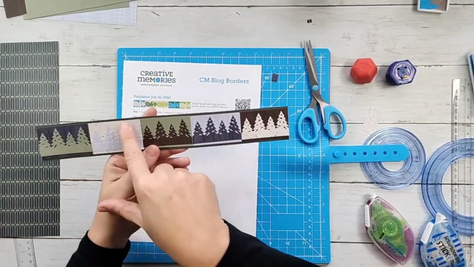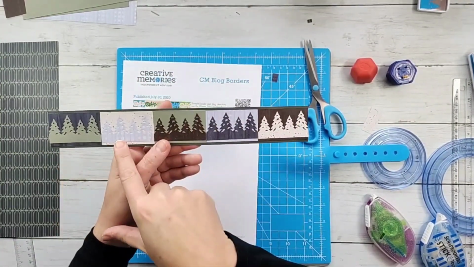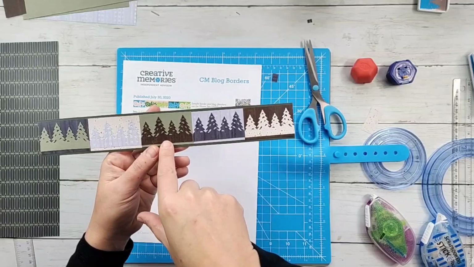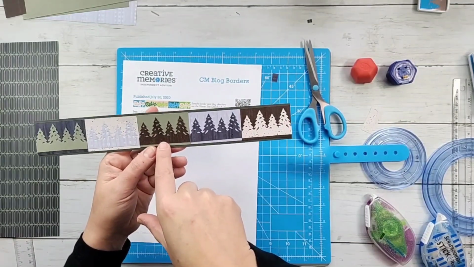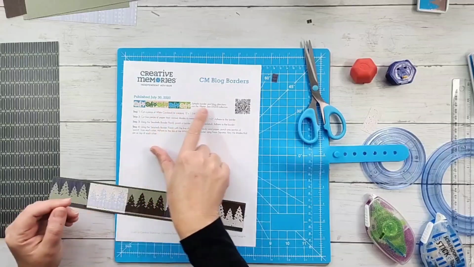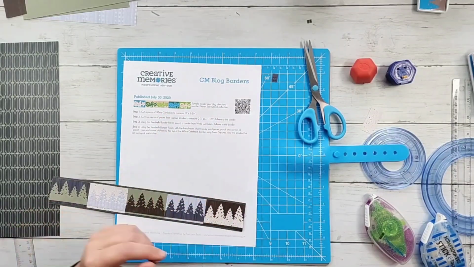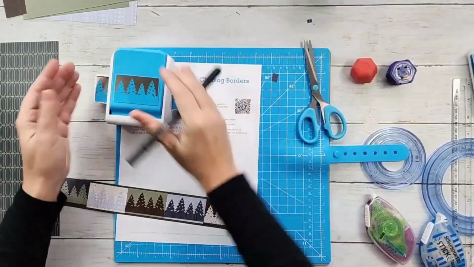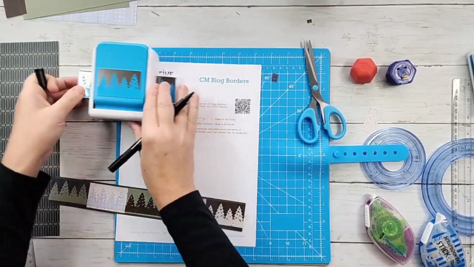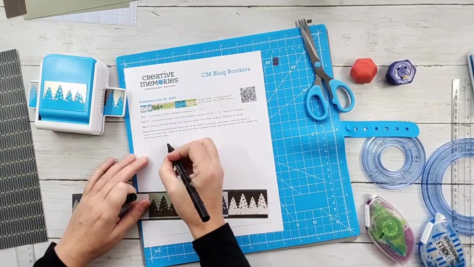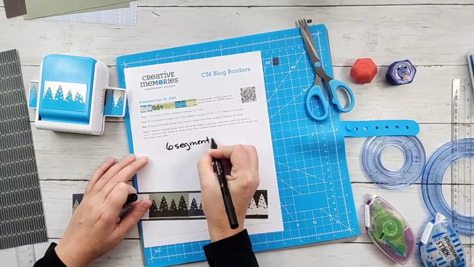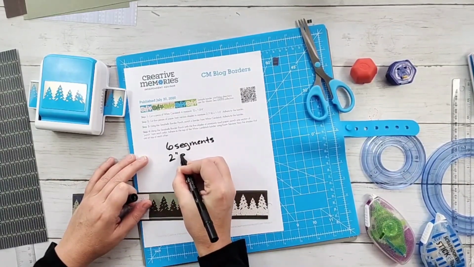They have us cutting 5 pieces and then 5 sections of the borders. I will tell you, you can do this with a Border Maker cartridge, but you'll have 6 2-inch segments. So when you're looking at this, this has 5 segments for our border makers, our blue border punches. If you want to do this with a Border Maker cartridge, you're going to need 6 segments that are 2 inches each.